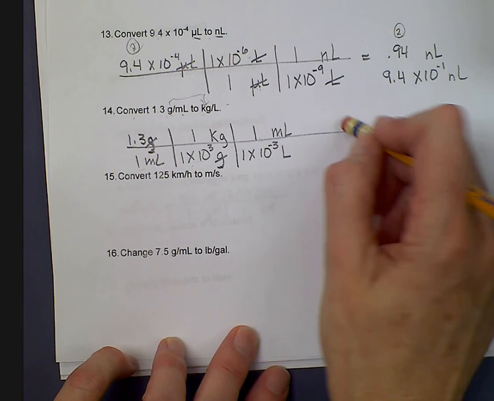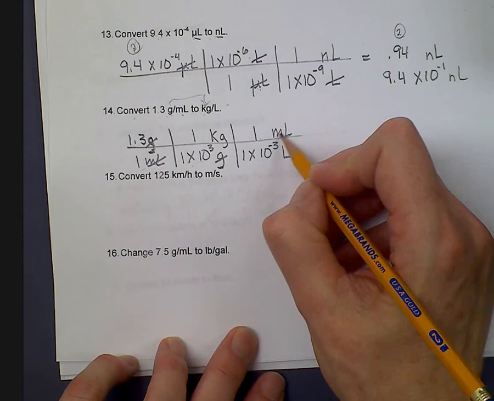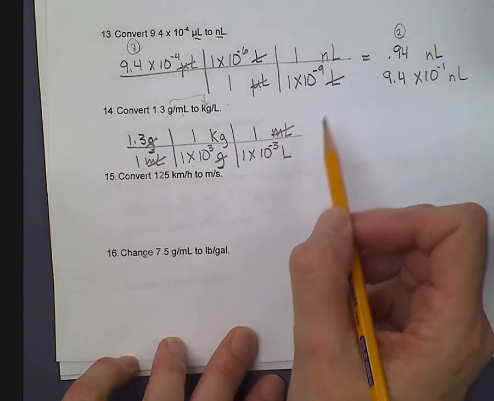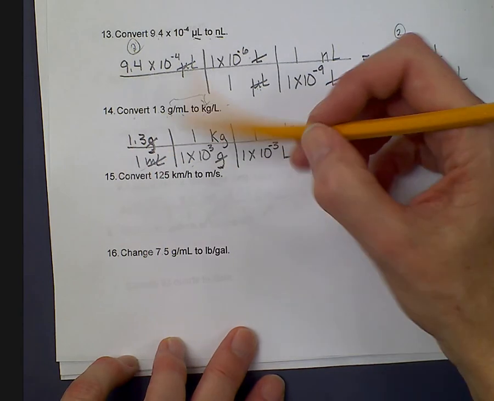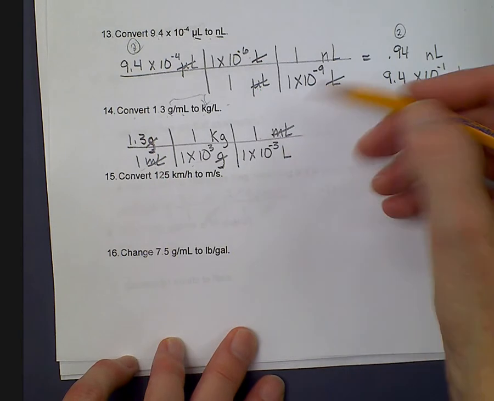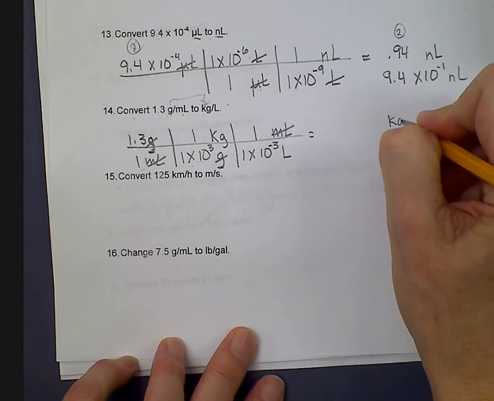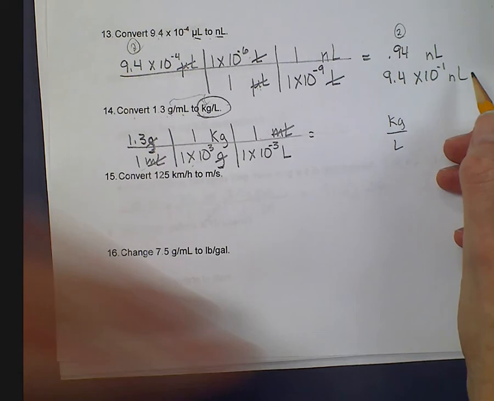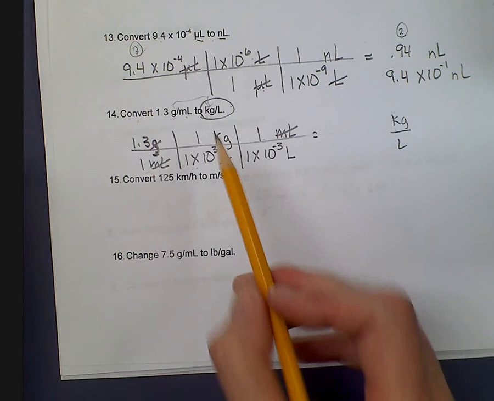So milli is 1 times 10 to the negative 3rd. And our units cancel. Milliliters cancel with milliliters. And it doesn't matter that they are spaced apart like this. What matters is that one is on the top and one is on the bottom. And it doesn't matter where along here. So milliliters cancel. Our units that are left over are going to be kilograms divided by liters, which is exactly what we wanted. Now we just multiply across the top and divide by what's on the bottom, and we can ignore these ones.